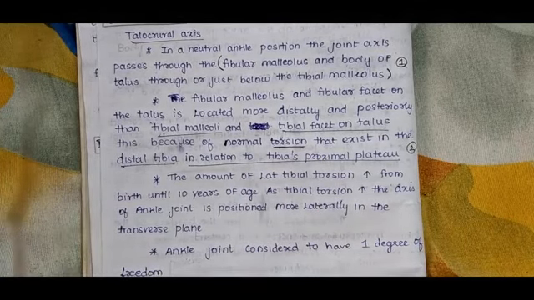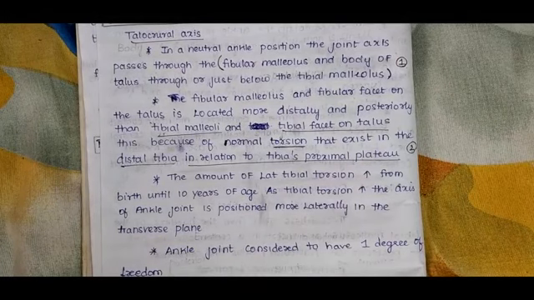Very simple: the fibular malleoli and fibular facet are located more distally because of the normal torsion at the distal tibia.